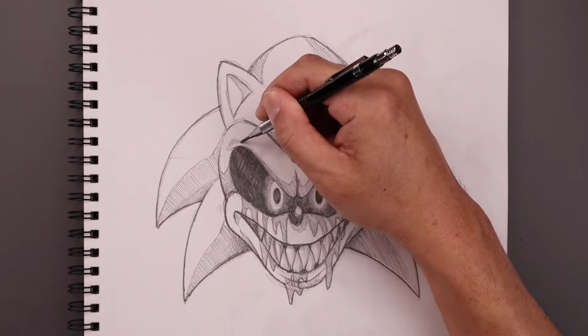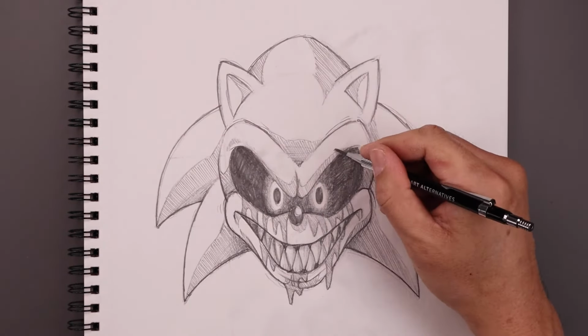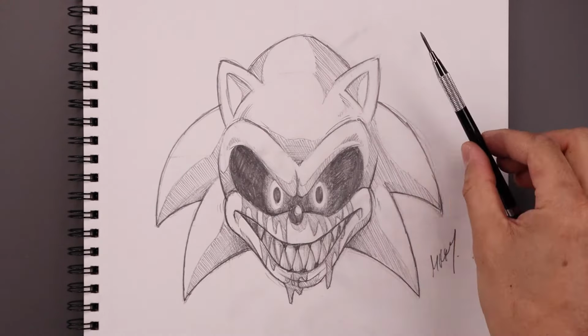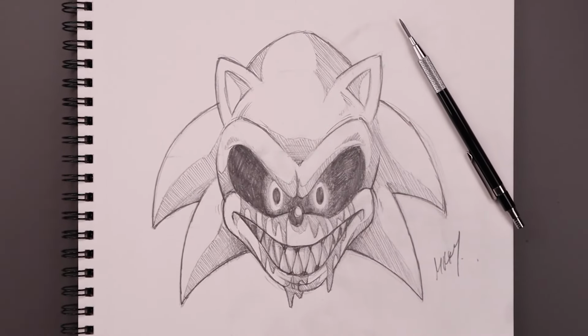And as you get closer to the end of our drawing, we'll darken up our contours and add a little bit more detail, and always be sure to sign your artwork, and that's pretty much it. There's a sketch illustration of Sonic.EXE.